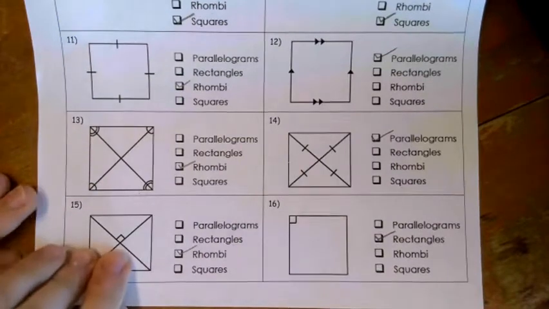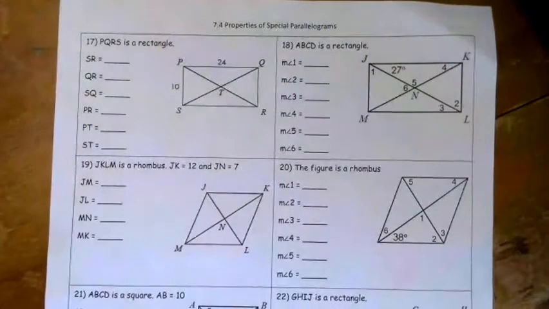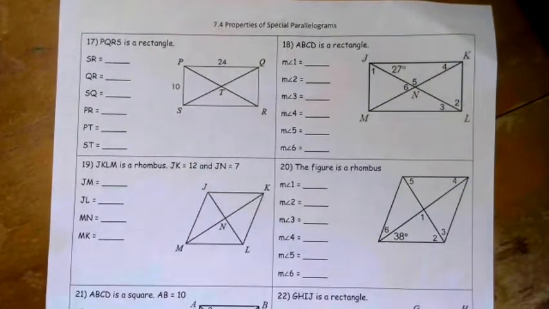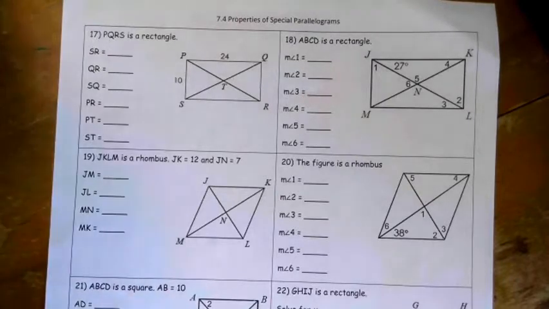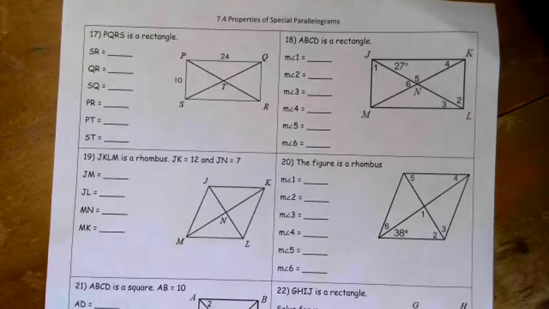All right, let's check out the very last page. For these ones, we are having to solve. So I'm going to do one of these with you, and I want you to practice the rest. All right, so we're going to check out number 17. We've got PQRS is a rectangle. And actually, maybe we'll do 3 of them together because there's lots of different ones.